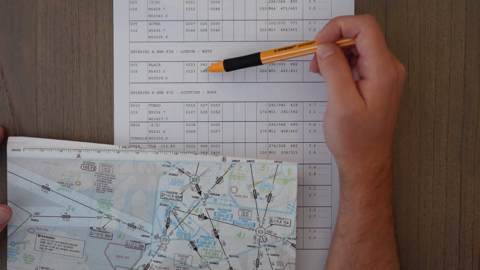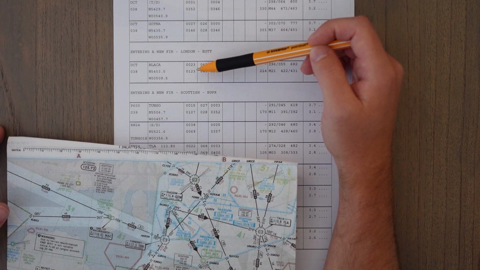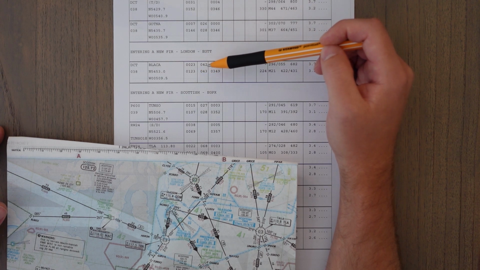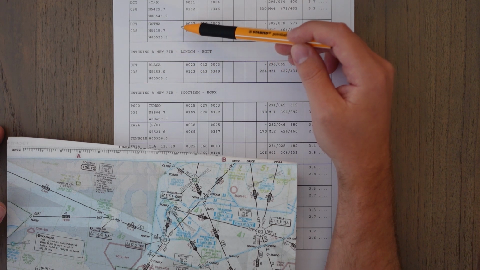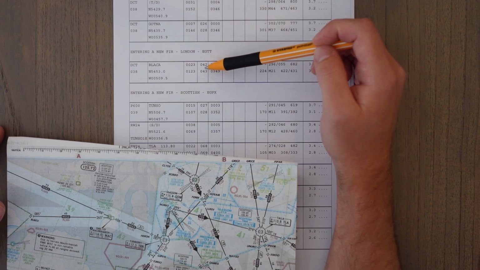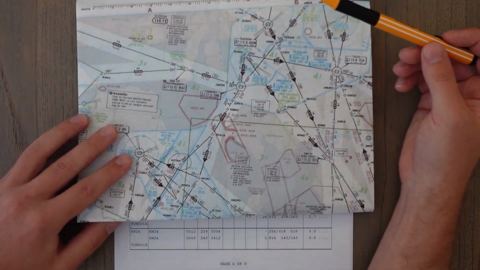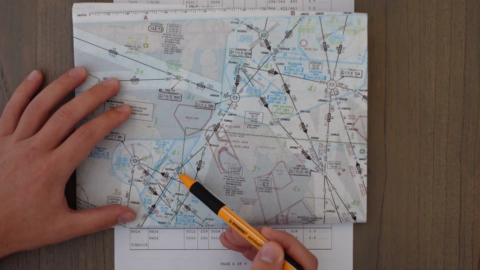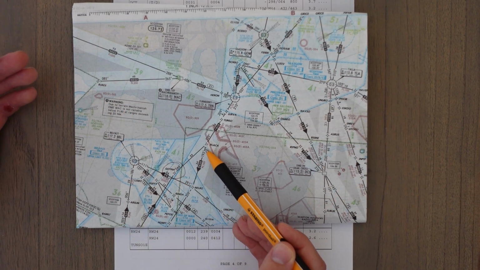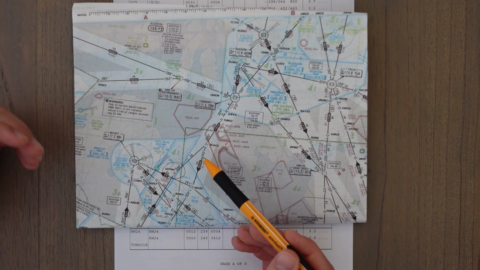And you have the distance from one waypoint to the next here. This is your distance to go. So if we look at Gotna to Blaka, Gotna 043 for 23 miles takes us to Blaka. Gotna here, 044 for 23 miles to Blaka takes us here.